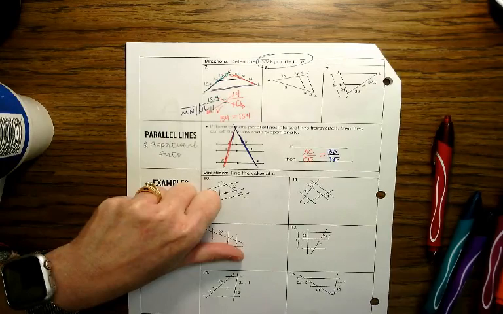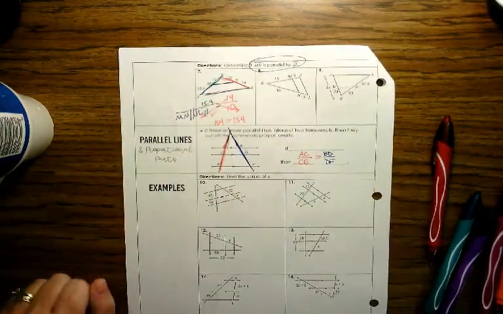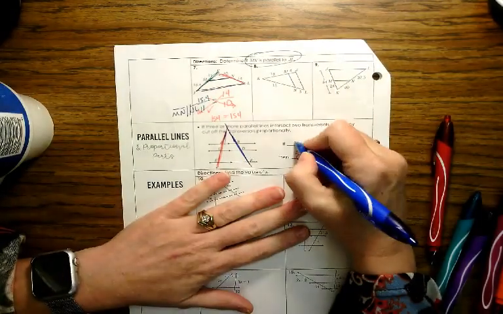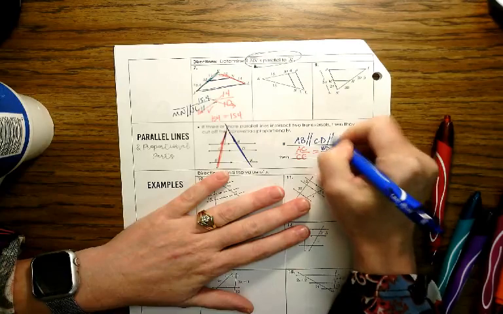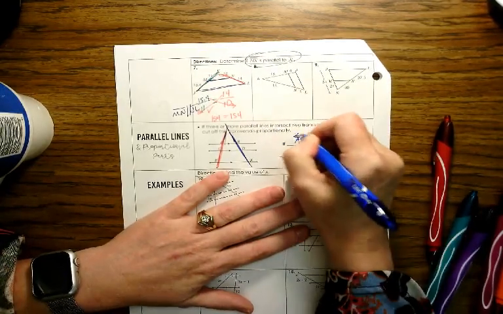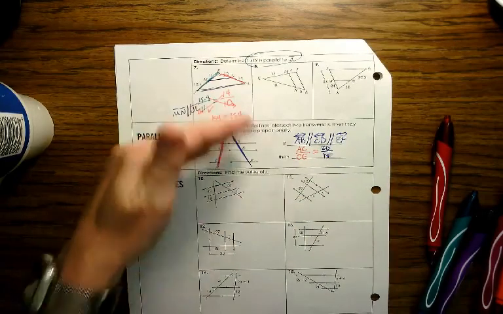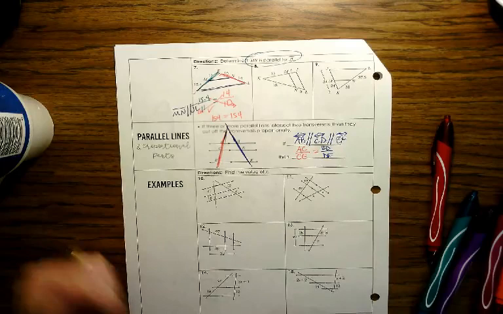The fraction of chunks on the right has to equal the fraction of chunks on the left. But that only works if you have all the lines being parallel. So if all the stuff is parallel, the chunks are proportional. If the stuff is not parallel, all bets are off. And you have to do other math. Okay, go ahead.